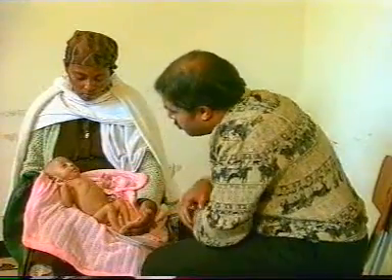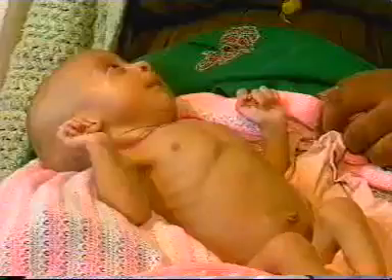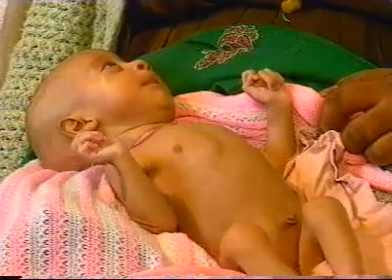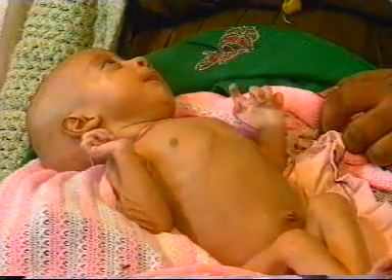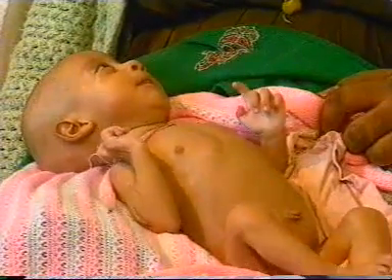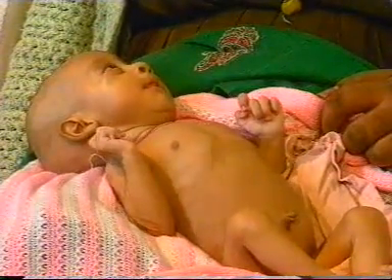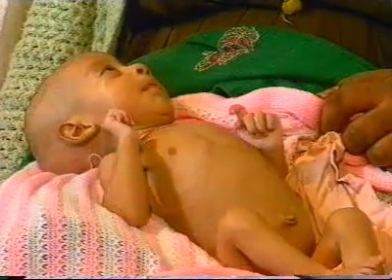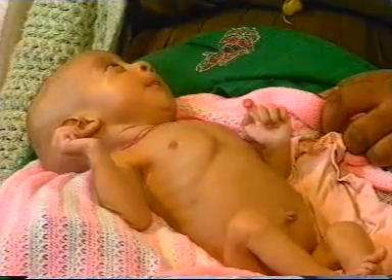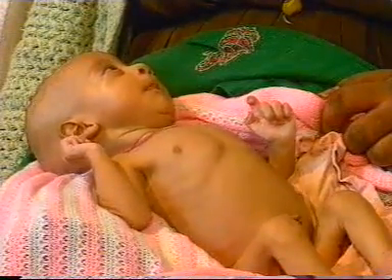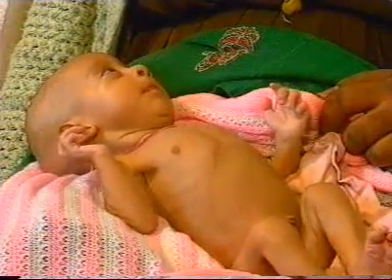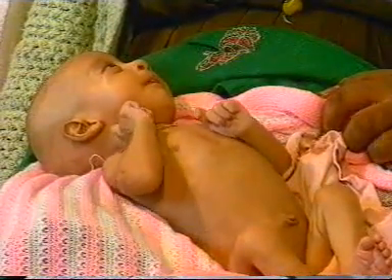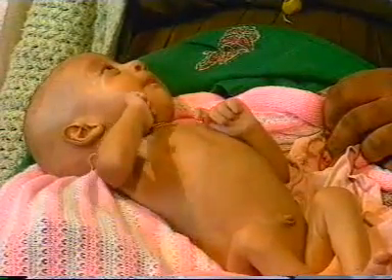Next, look for severe chest indrawing. Does Gemma have severe chest indrawing? Write down your answer.